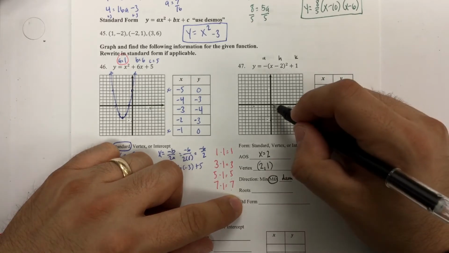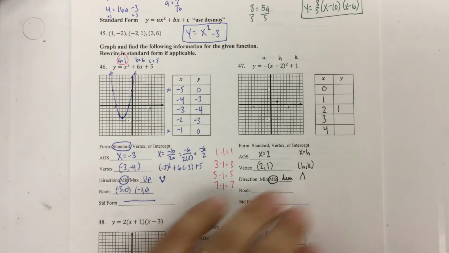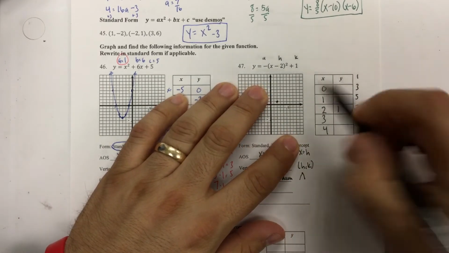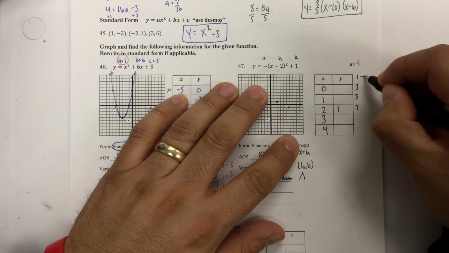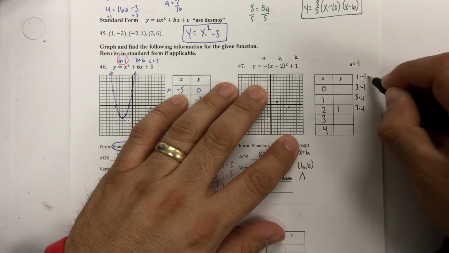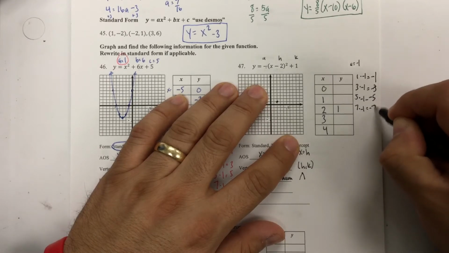Okay, so let's plot 2, 1. And here I'm going to use the 1, 3, 5, 7 again. So 1, 3, 5, 7. This time the A value is negative 1, right? So we know A is equal to negative 1. So I multiply each one of these by negative 1. So this is negative 1, negative 3, negative 5, and negative 7.